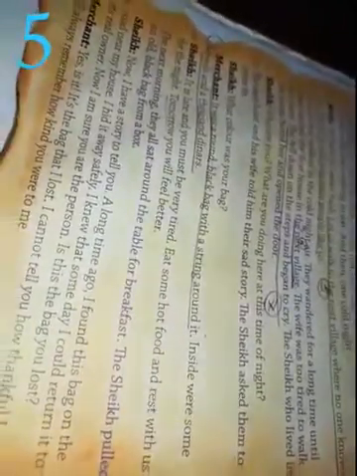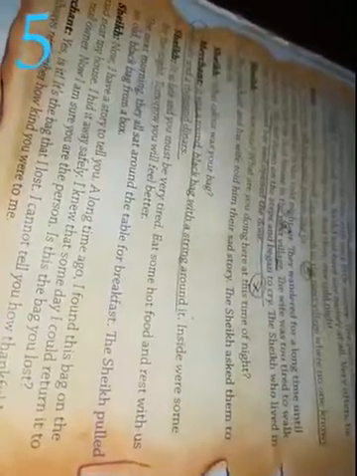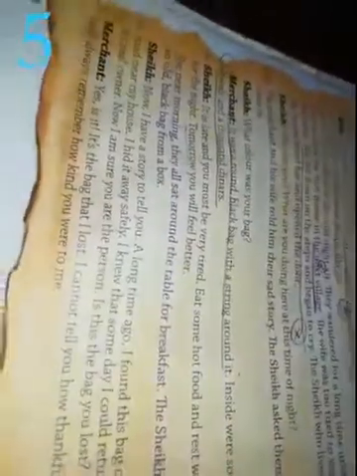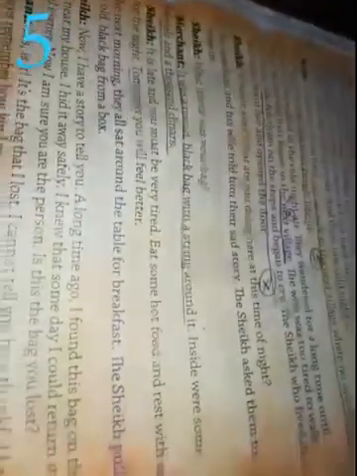So how did the sheikh know that the merchant was the owner of this bag? He knew it because this man described it correctly.